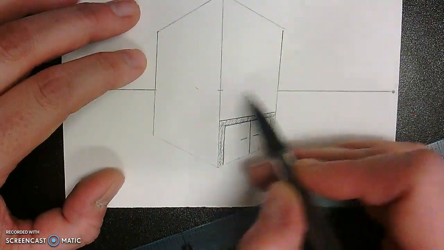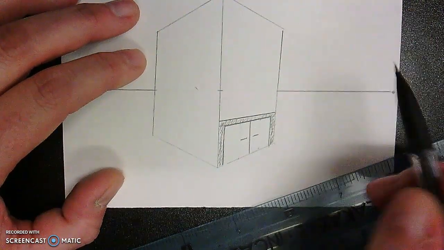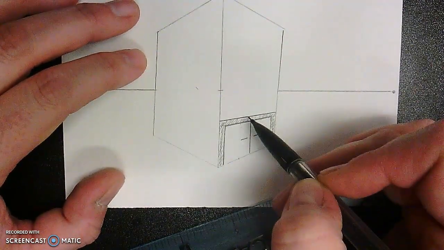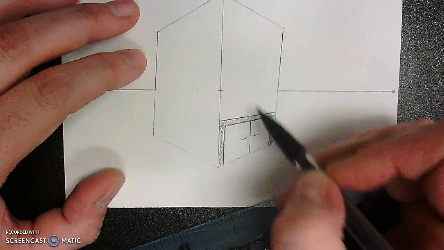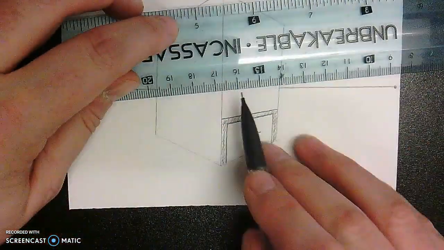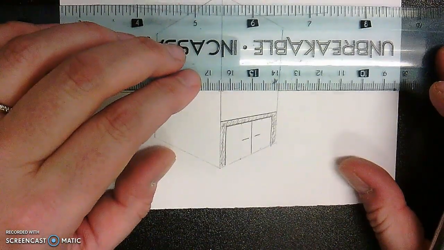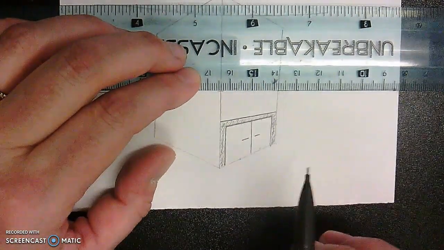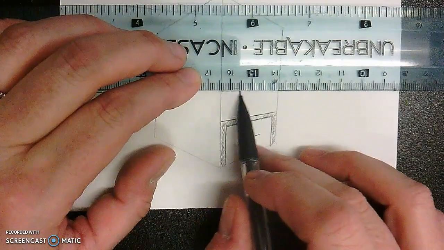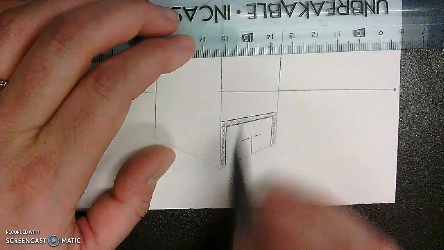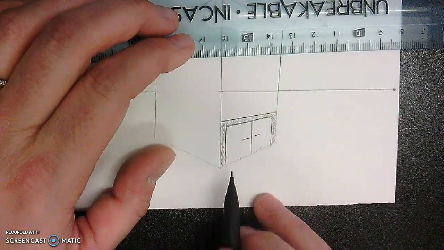Maybe for a window, you want to do a curved window. Okay? So same thing we do with the doors. We have to figure out how tall you want your window to be. So we're on the right side. I'm going to line up on the right vanishing point. I think I want my curved window to be about this high. So I'm going to draw a really light line just to let me know where the top of this window is going to be.